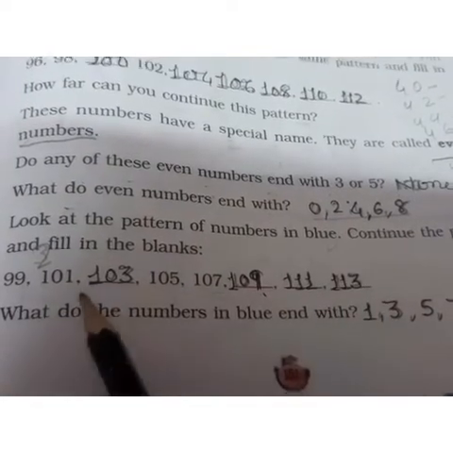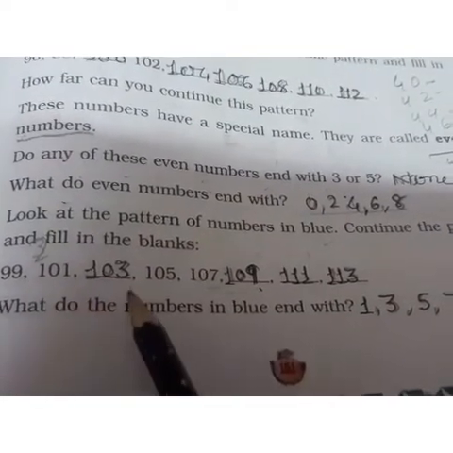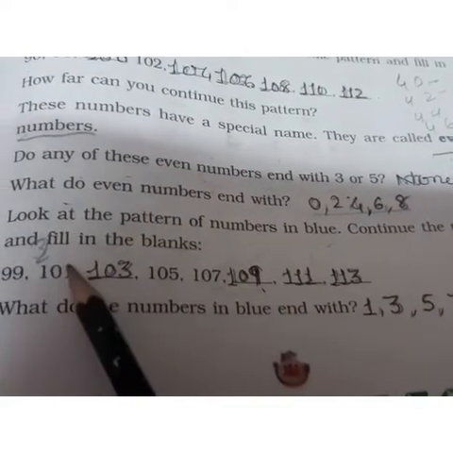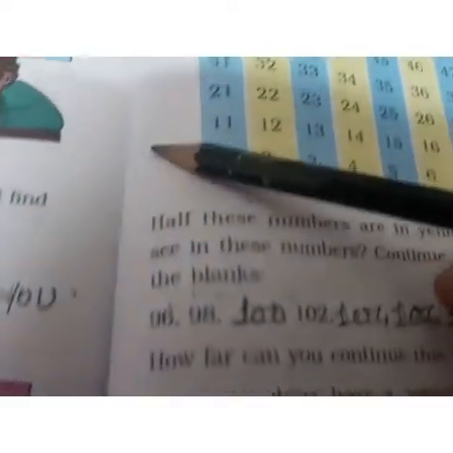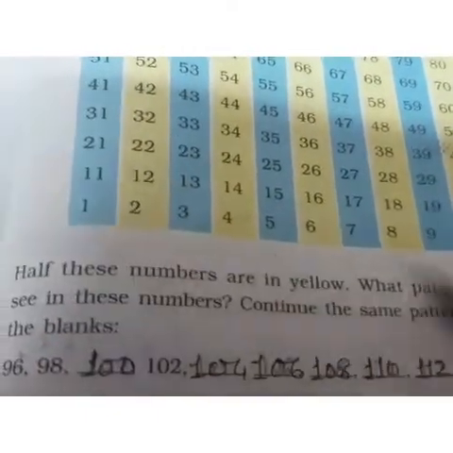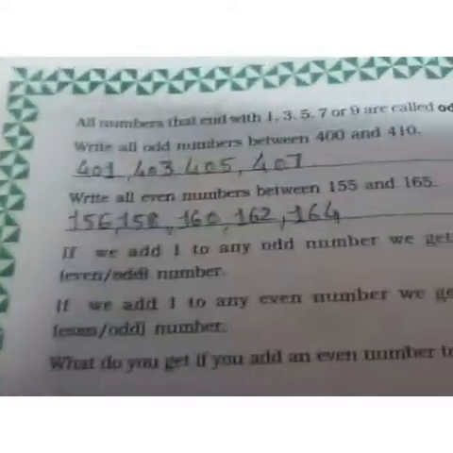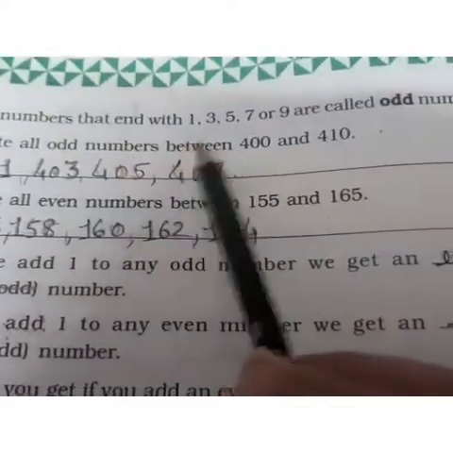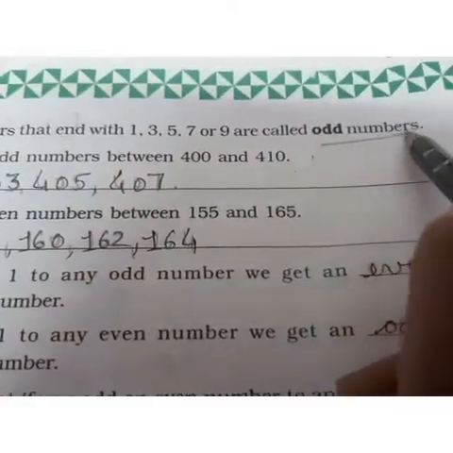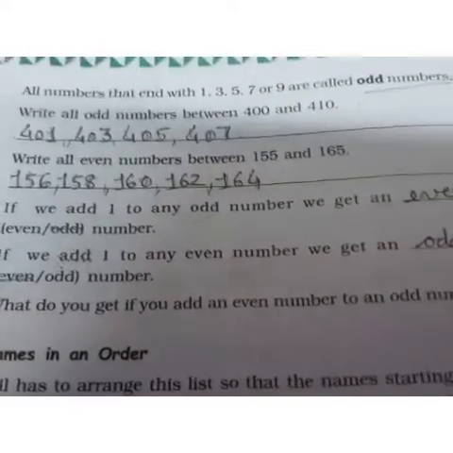Here you can see, what do these blue numbers end with? Which numbers do the blue ones end with? They end with 1, 3, 5, 7, 9. Our blue line ends with which numbers? You can see 1, 3, 5, 7 and 9. The blue line ends with such numbers. So they are called as... All these numbers that end with 1, 3, 5, 7, 9 are called the odd numbers. What are they called? Odd numbers. That means there are two types of numbers.